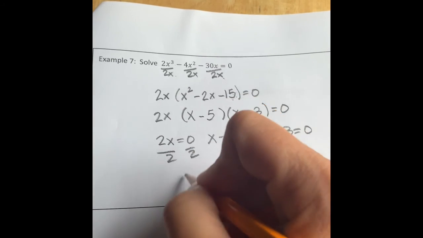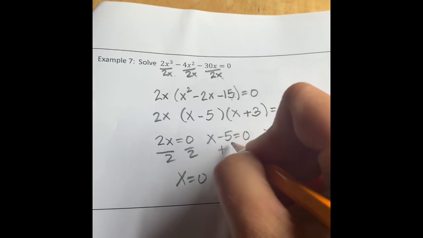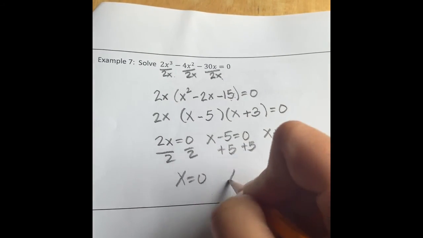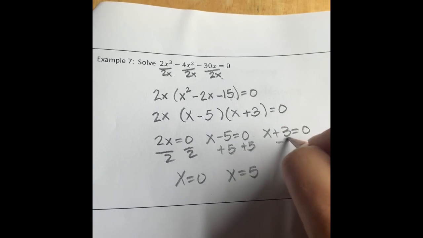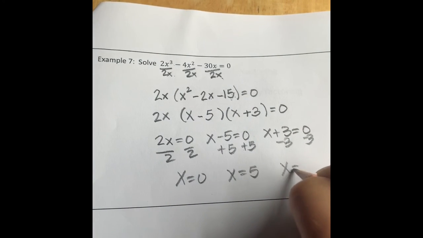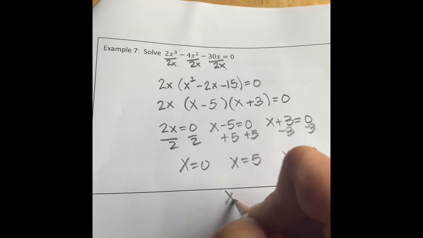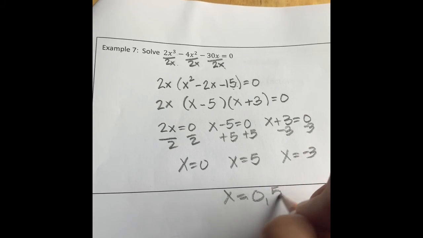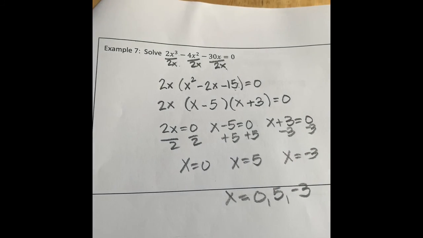Solve each one. So my solutions are 0, 5, and negative 3.